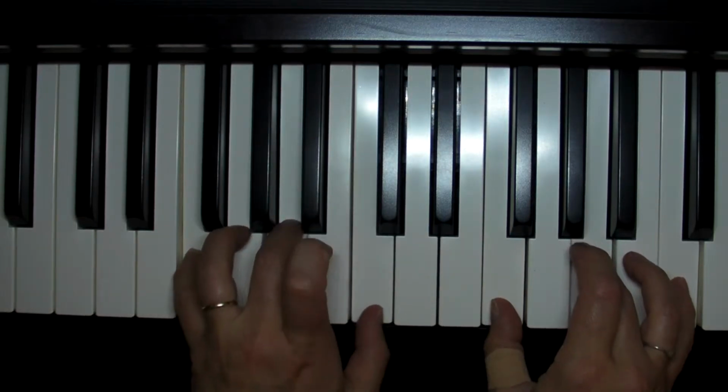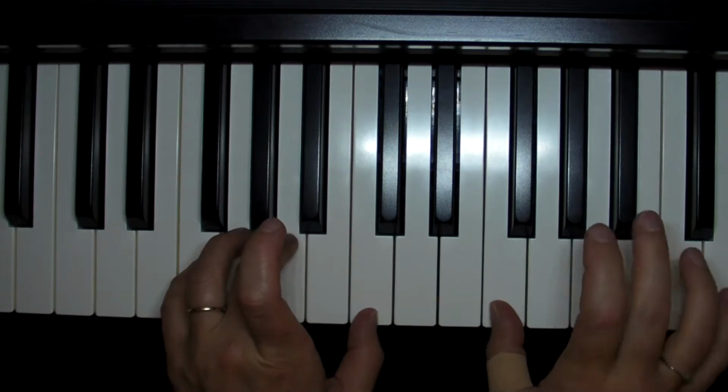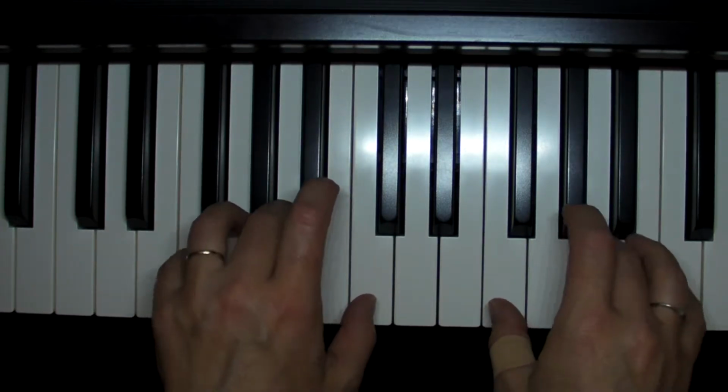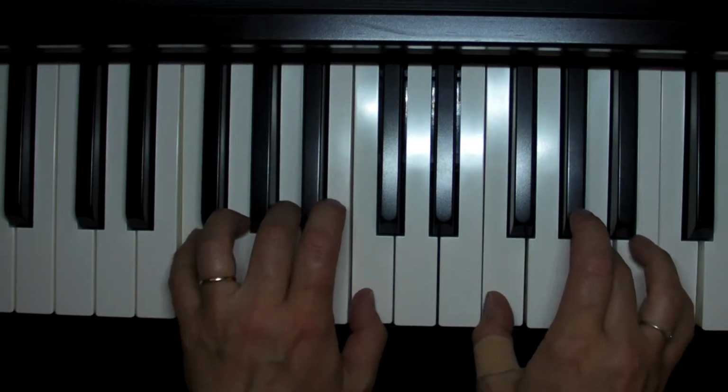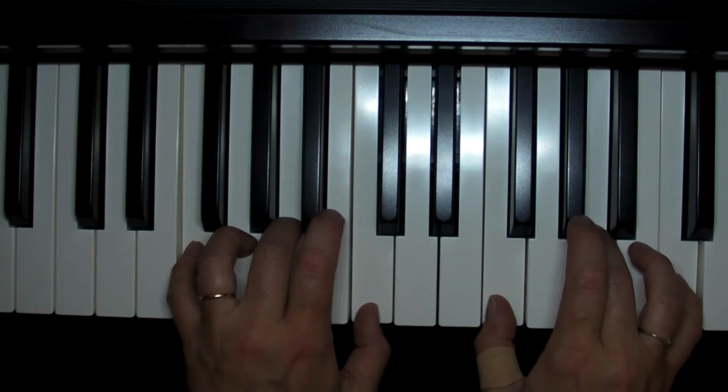Now let's play this chord with left and right hands together. F, A, C. Use fingers 1, 3, 5, or 5, 3, 1. Let's play it again, 3 notes at the same time. And once again. Very good.